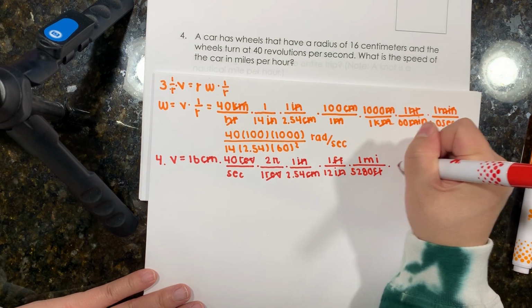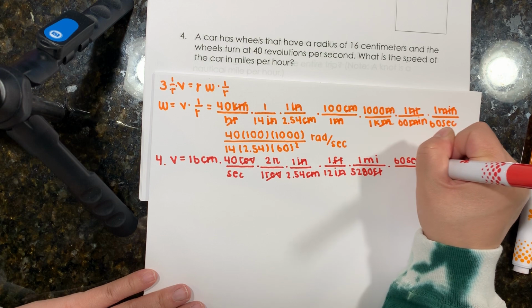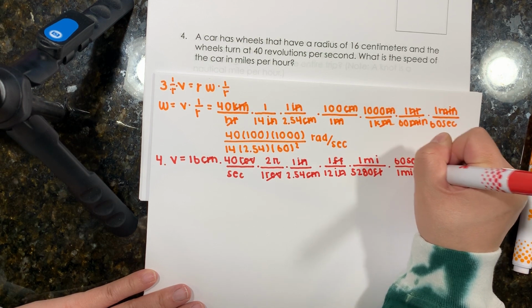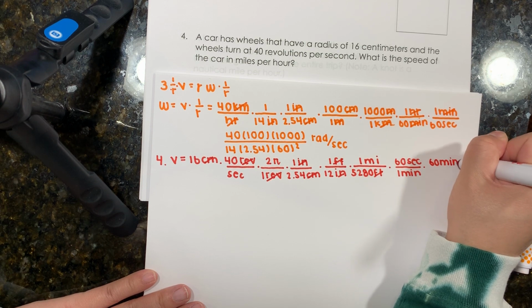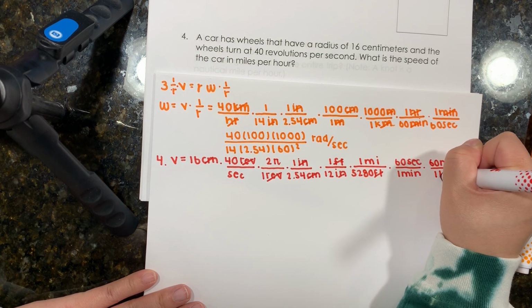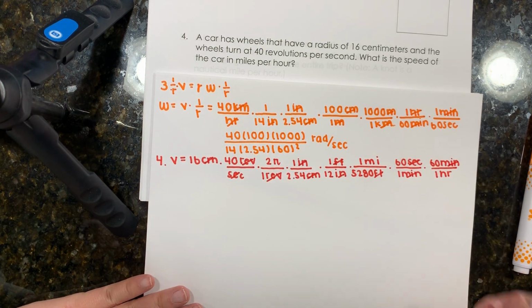Now I got to get from seconds to hours, so 60 seconds in 1 minute, and 60 minutes in 1 hour. So my minutes cancel, my seconds cancel.